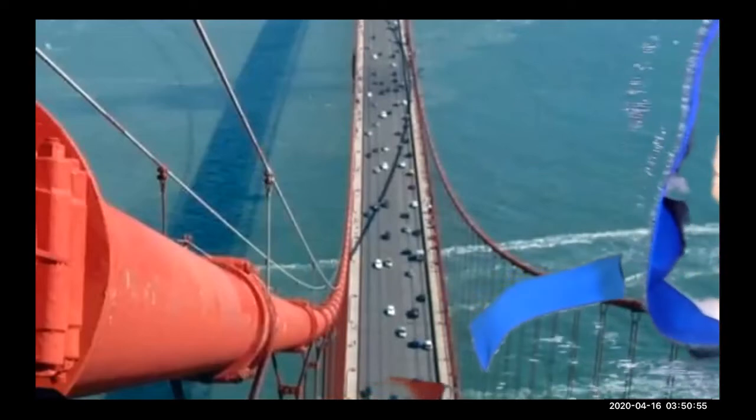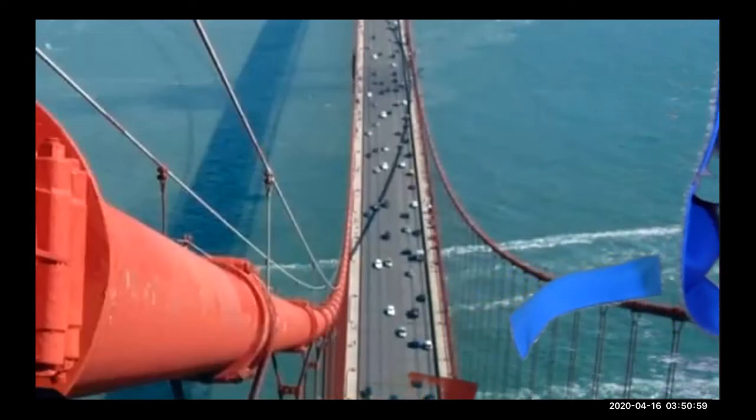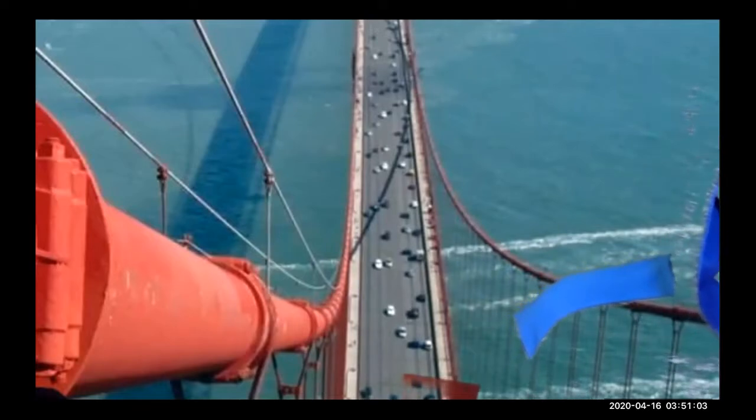Here's somewhere in America. Whoa. You all know what that is, right? Golden Gate Bridge in San Francisco. Look at that. That's up on top of one of the towers, I don't know what you call them, where the suspension cables run across, one on each side. Wow.